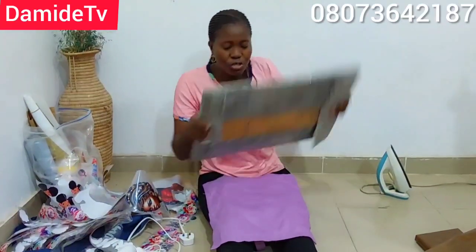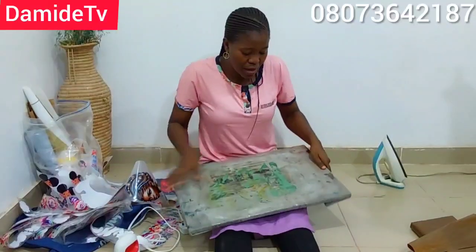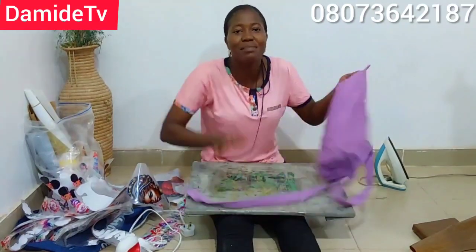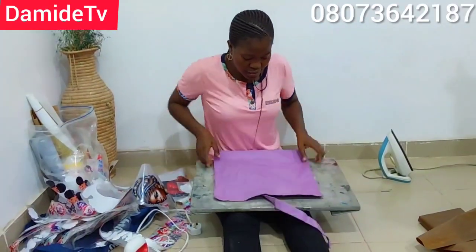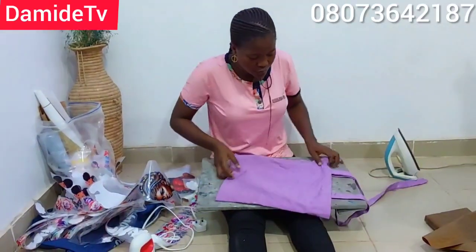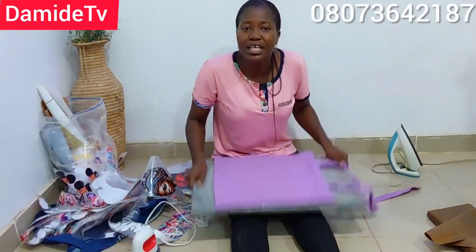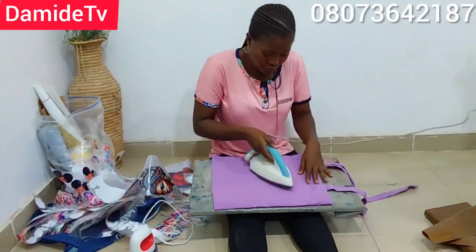All right, so I don't have a table. You can use something like this. This is a plywood. This is my printing table. I usually use it to print for support, right? Now place your tote bag or your t-shirt or anything you want to customize on a table like this. Then this is your iron.